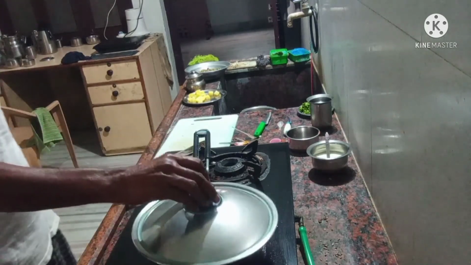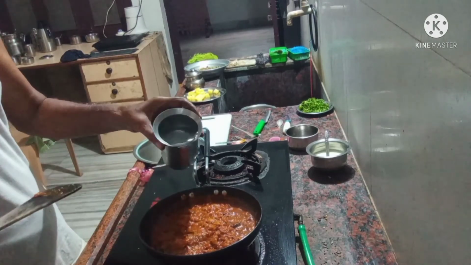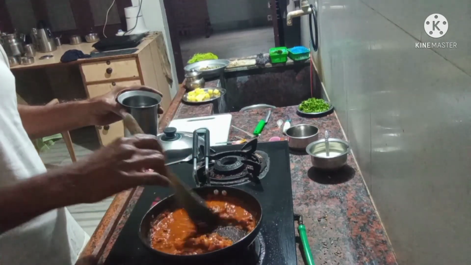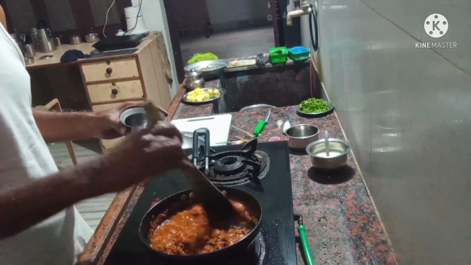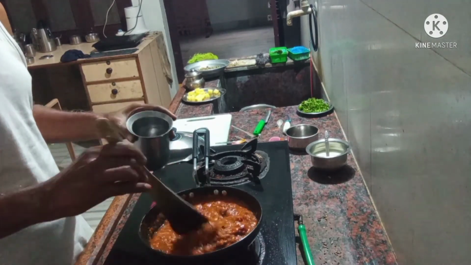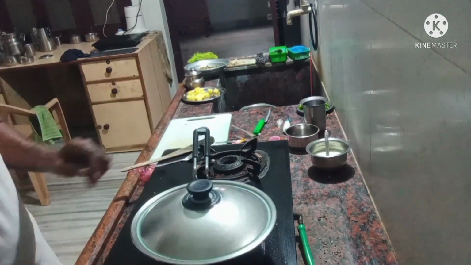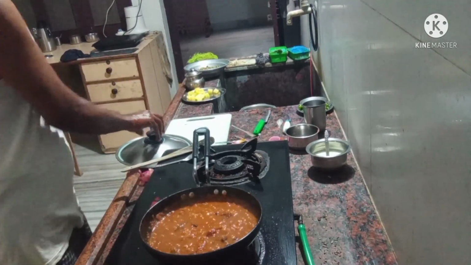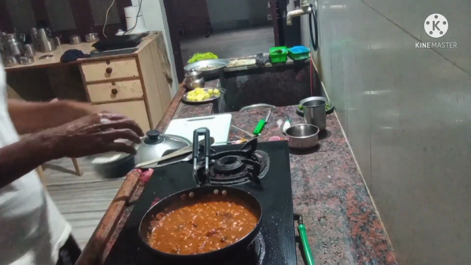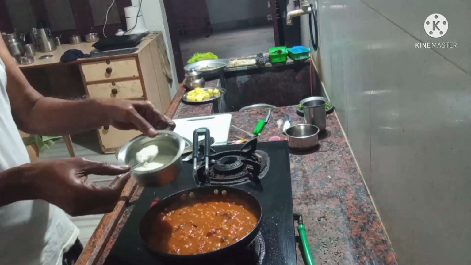Close the lid and cook it for 1 minute. Add the required amount of water and mix them well. Add 3 spoons of curd or yogurt.